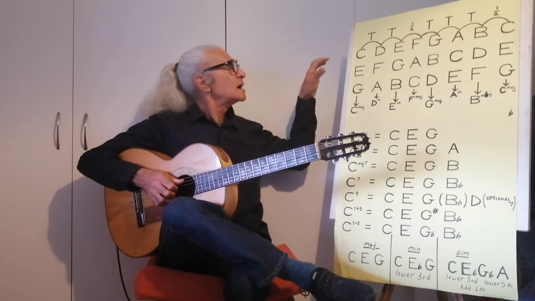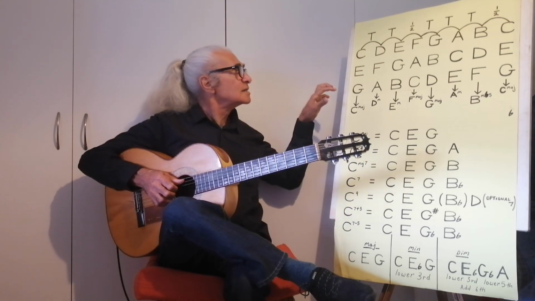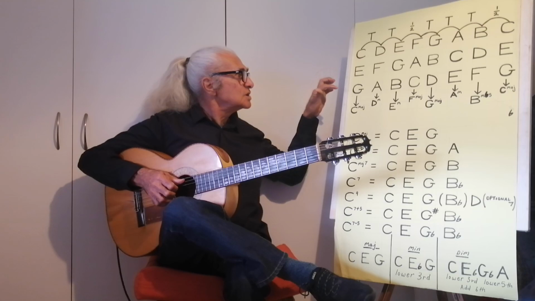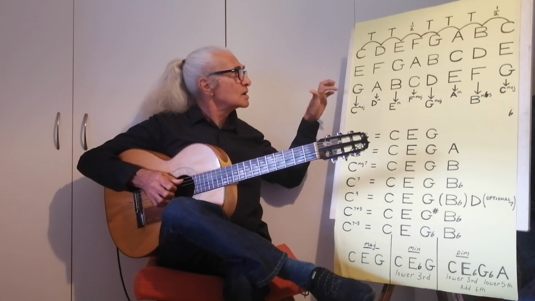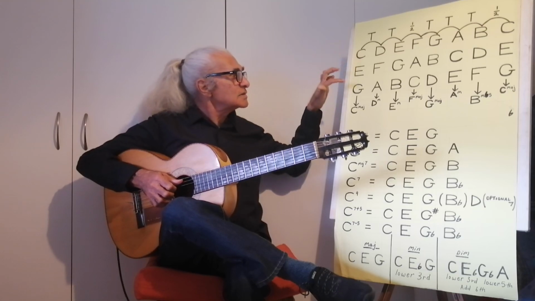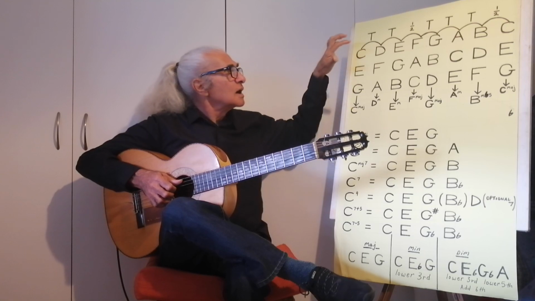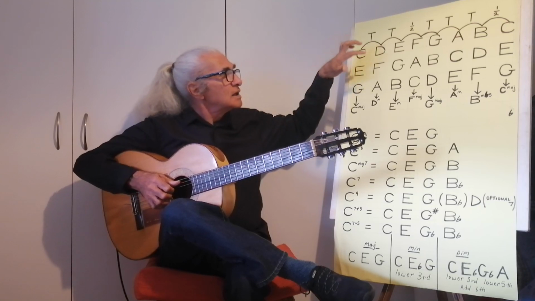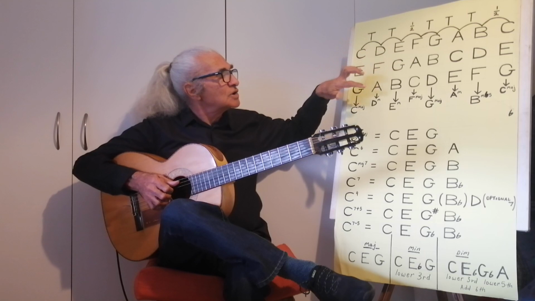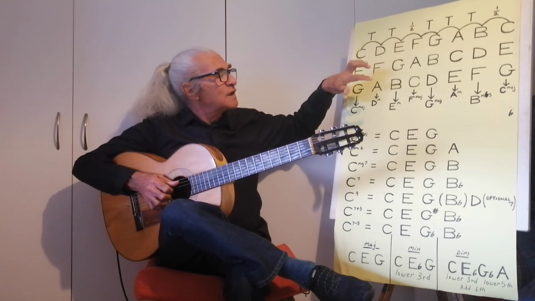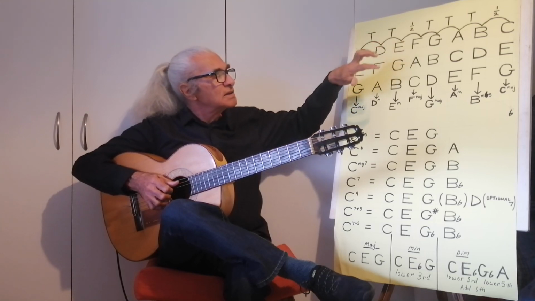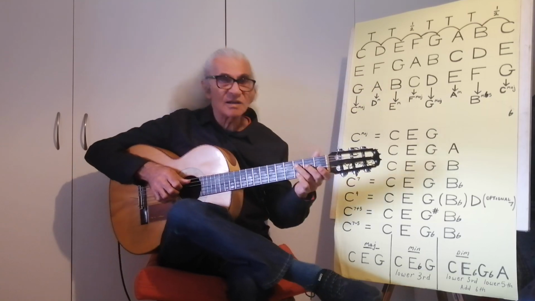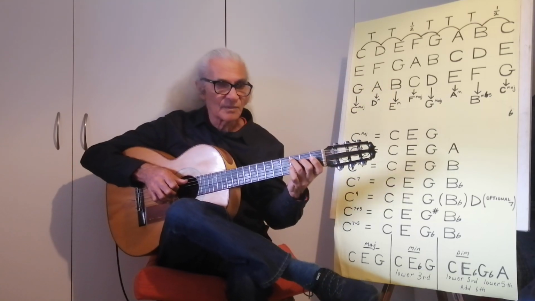Then I added a G underneath. So you can see C, E, and G is your C major chord. D, F, and A, that's actually D minor chord. E minor, F major, G major, B minor flat 5, and C major. So that is three-part harmony.